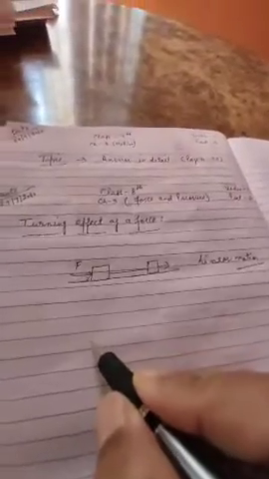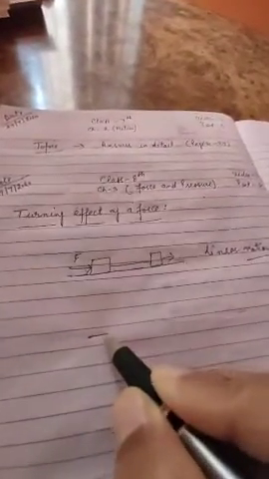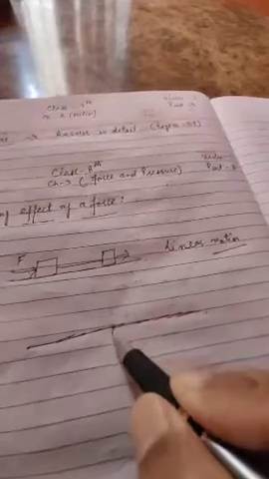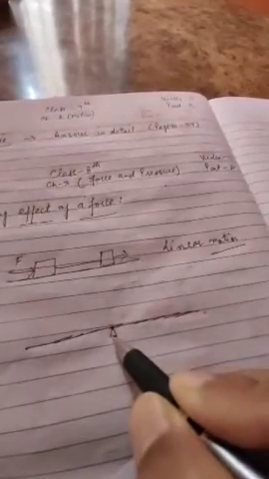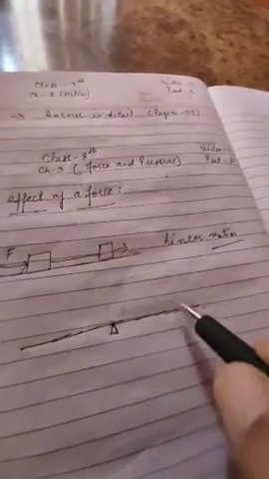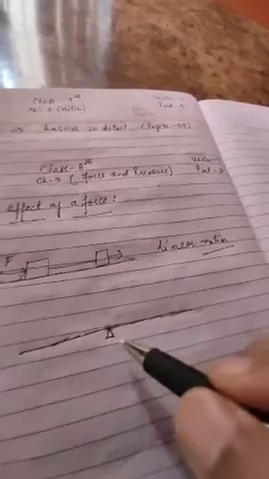What if the body is pivoted at a point? Pivoted means fixed at a point. Like you just take one. This is a rigid bar, and let it is pivoted at this point. Pivoted means fixed point on which the body can rotate.